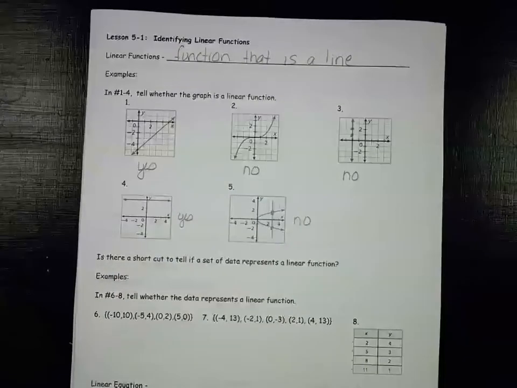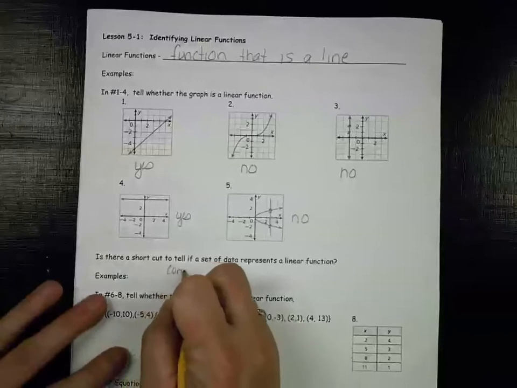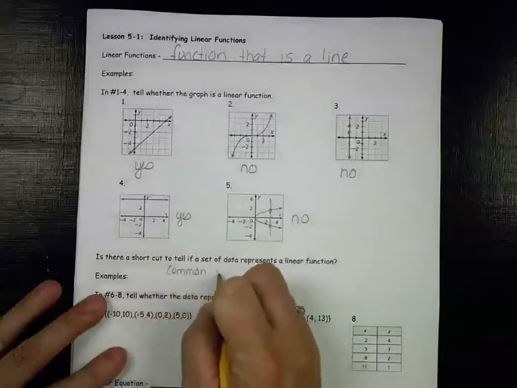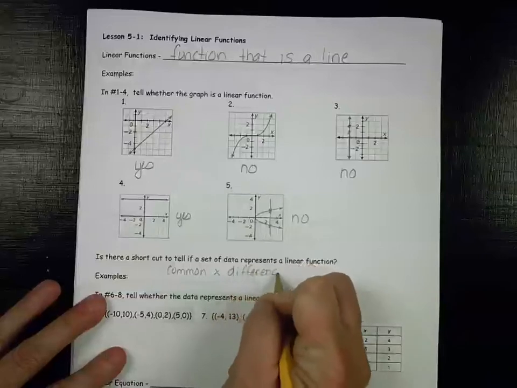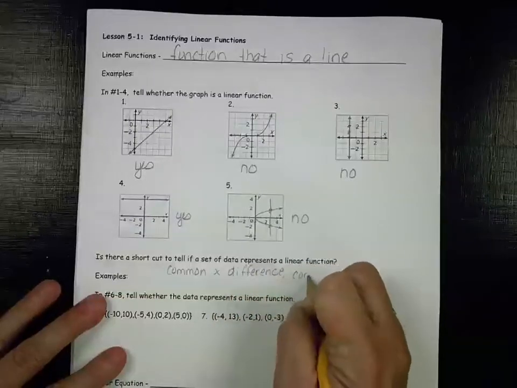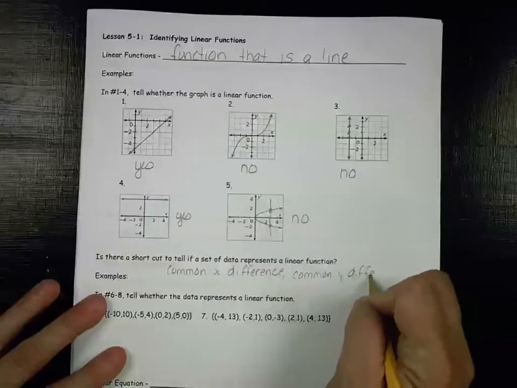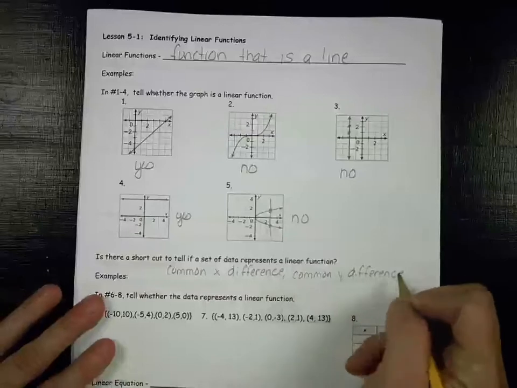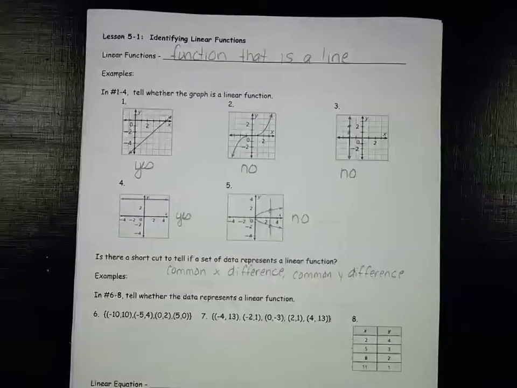There is a shortcut to tell if a set of data represents a linear function. And what you need is a common x difference and a common y difference. So your change in your x needs to be the same, change in your y's need to be the same. The change in the x does not need to be the same as the change in the y.